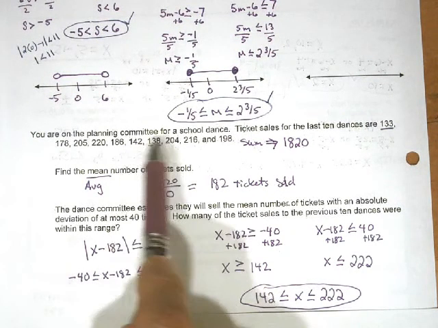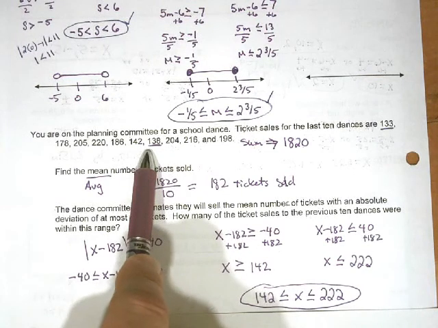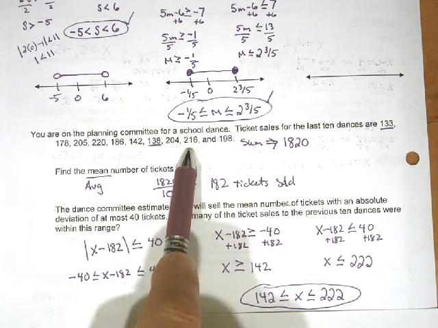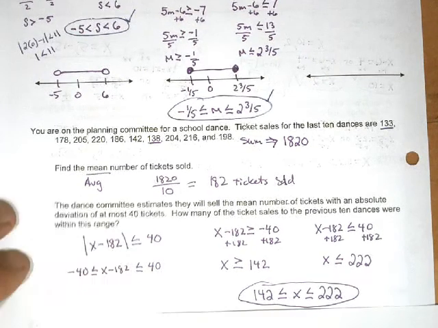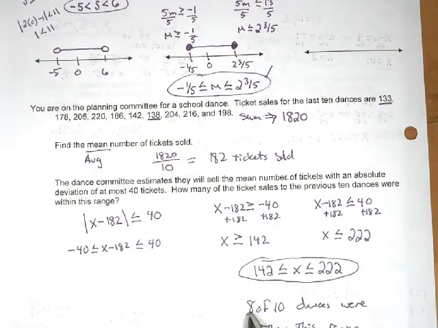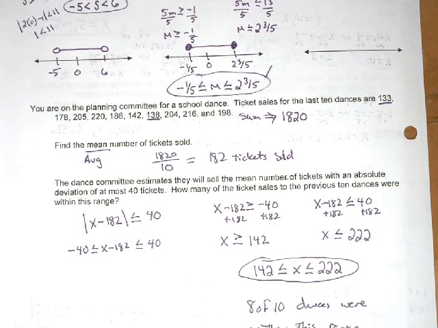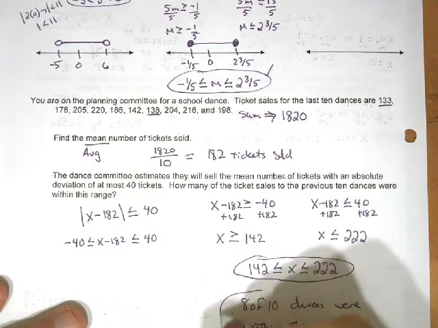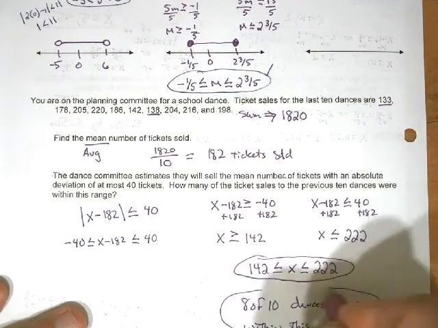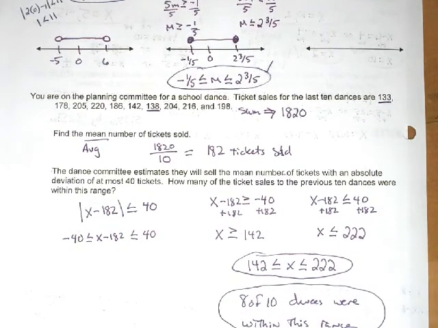Yes, that counts because of the equal to sign, so it can equal these actual numbers here. So 142 is in. 138, that one's out. 204, 216, and 198 are all in. So to answer the question, 8 of our 10 dances were within this range. That is the final answer there. I probably should circle that because it's part of my answer as well.